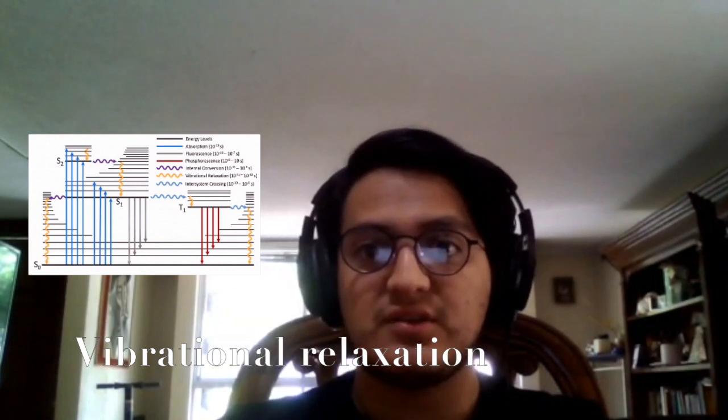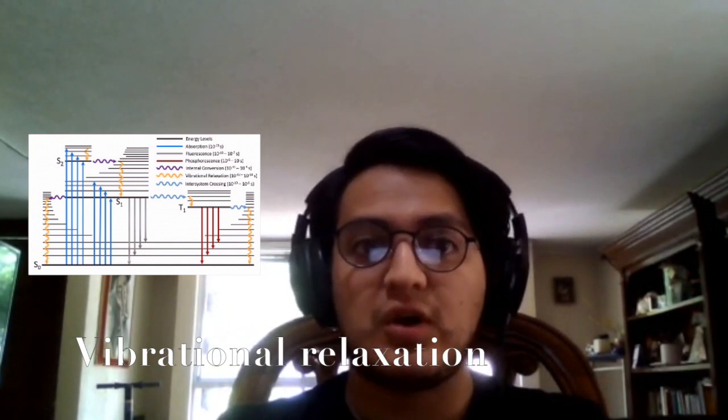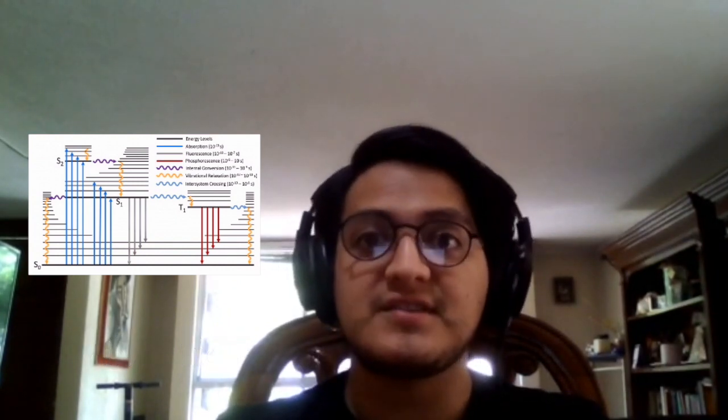Vibrational relaxation is a non-radiative transition to a lower vibrational level within the same electronic state. After a molecule has been promoted to an excited state by absorption, it is in a non-equilibrium state and will eventually dissipate the energy it has gained and return to the ground state. It is represented by orange arrows and occurs on a rapid time scale of 10 to the minus 12 to 10 to the minus 10 seconds.